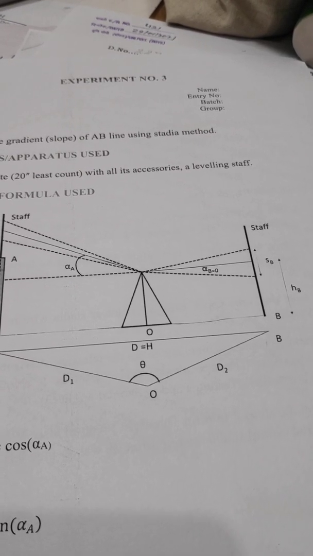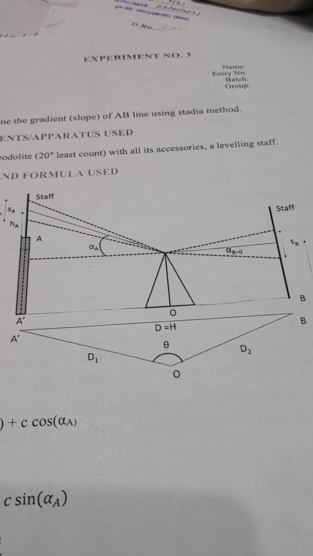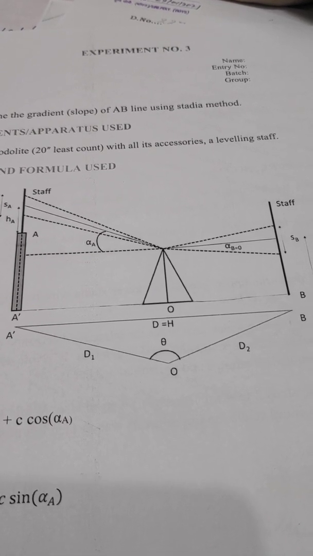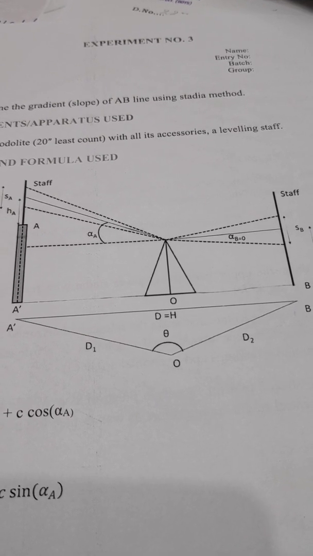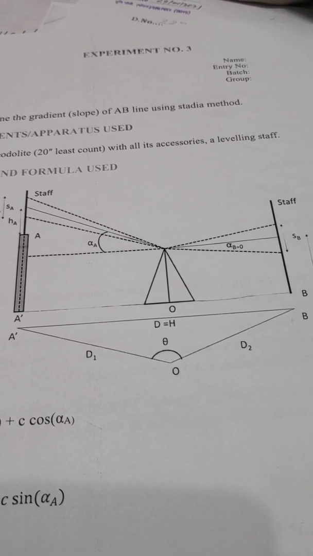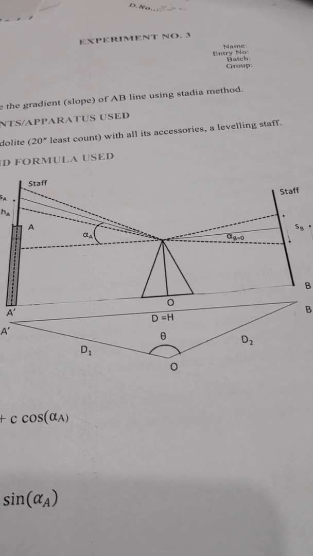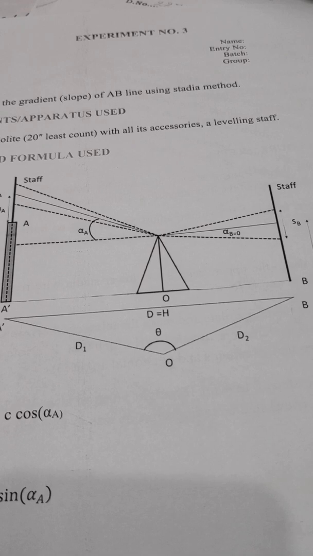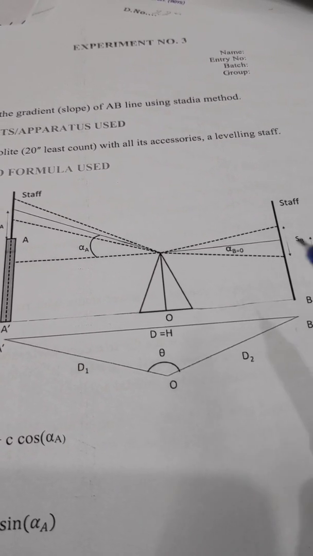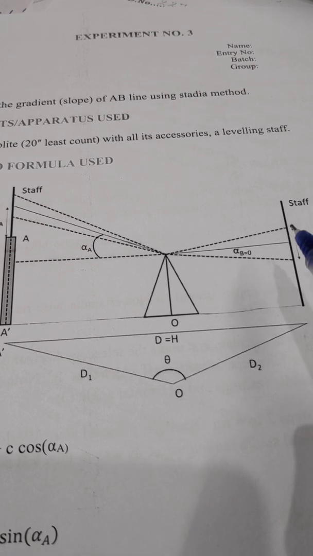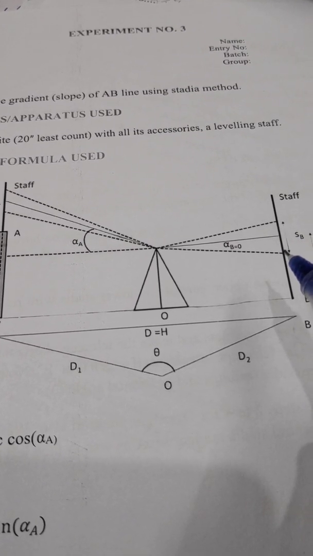So you will make the telescope of the theodolite at 0 0. Vertical angle you will make 0 to make the telescope horizontal. Now once the telescope has been fixed in horizontal direction, you will note down the stadia wire reading here. Again you will note the 3 readings of the stadia wire.